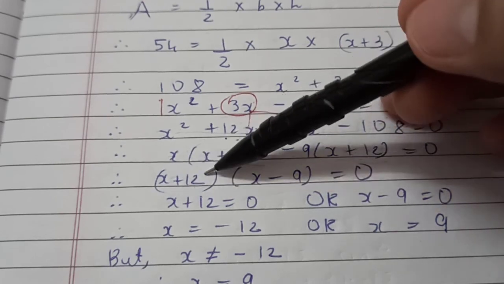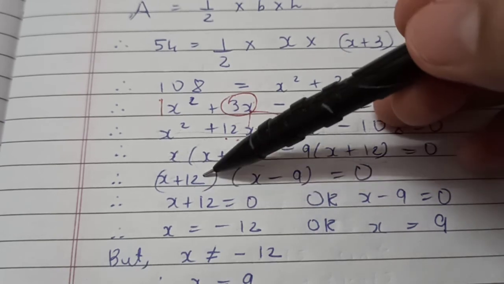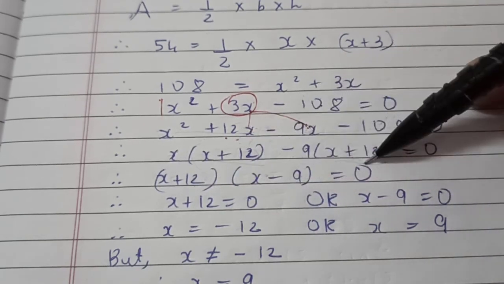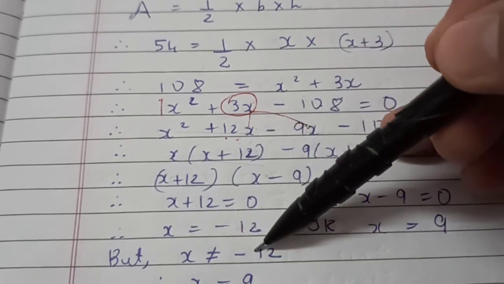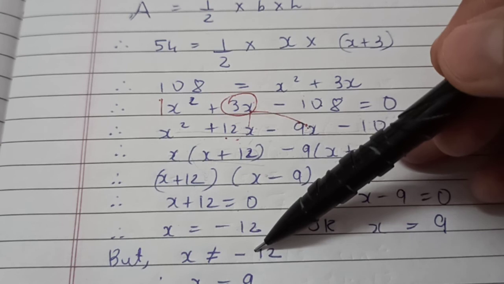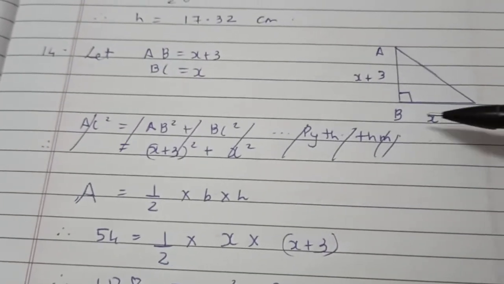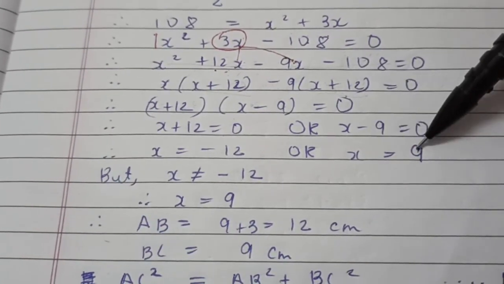So x plus 12, x minus 9 is equal to 0. That means either this is 0 or this is 0. One of them has to be 0. Only then their product is 0. Well, if this is 0, then x's value will be minus 12, which is unacceptable. We cannot have negative values of x in geometry. Negative lengths are not possible. How can the base of a triangle be negative? So x's value has to be 9.